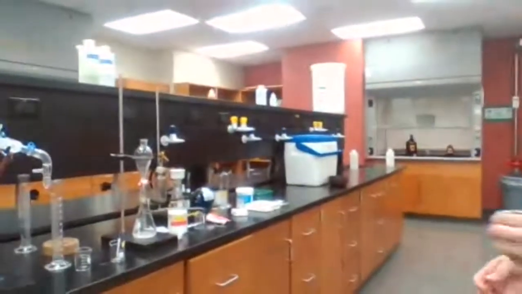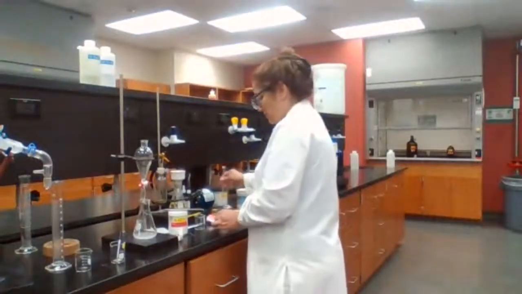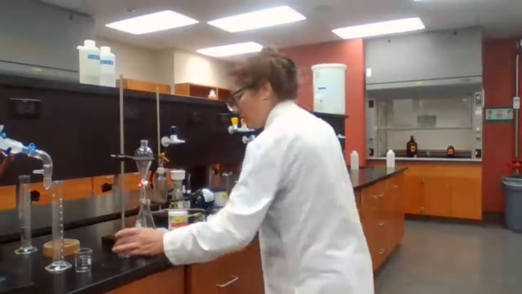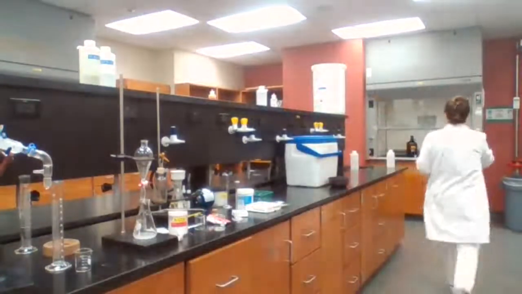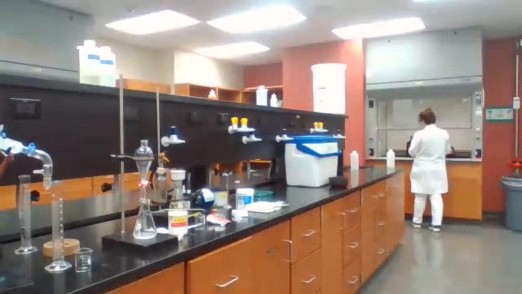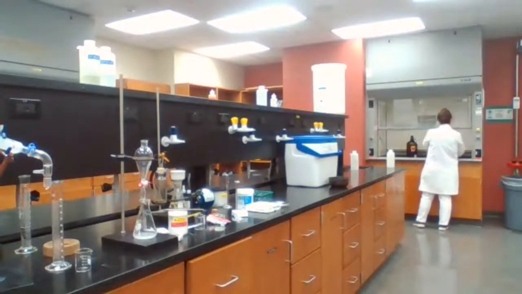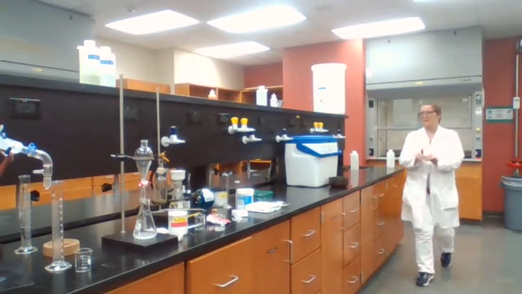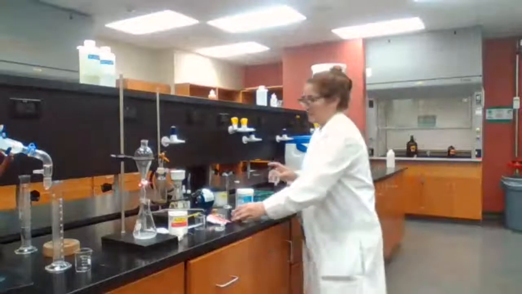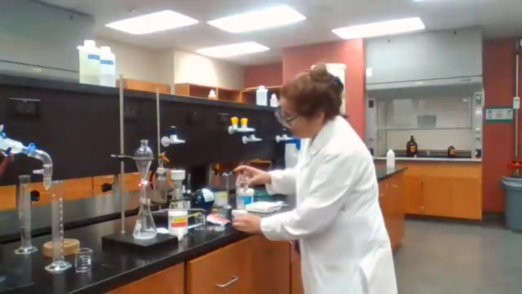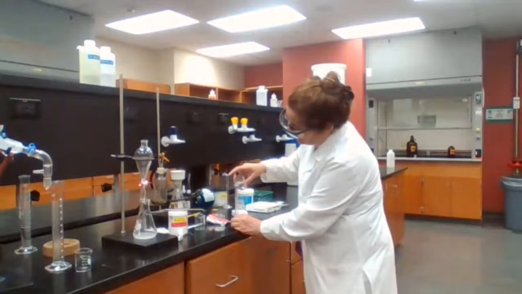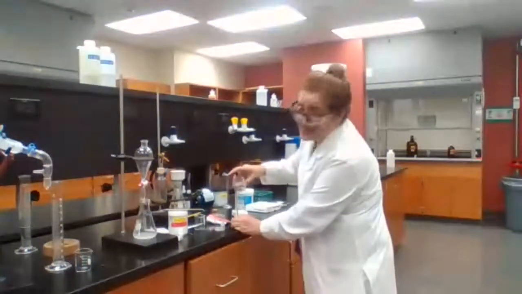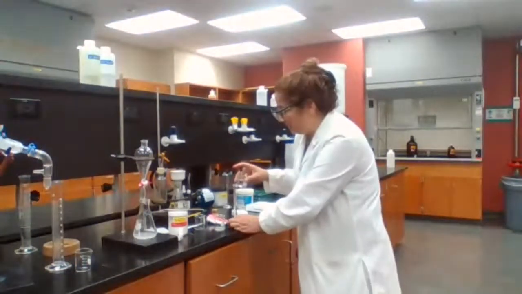Next step, we're going to add ethanol. Bring some ethanol. Going to measure. The procedure is 7.4, right? 7.4 milliliters of ethanol.